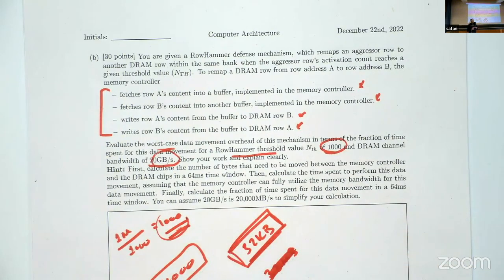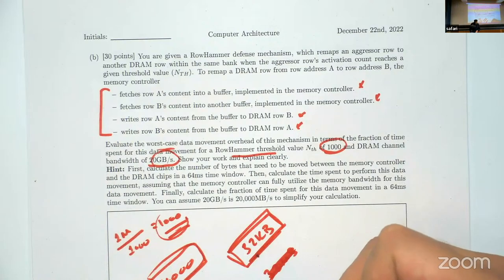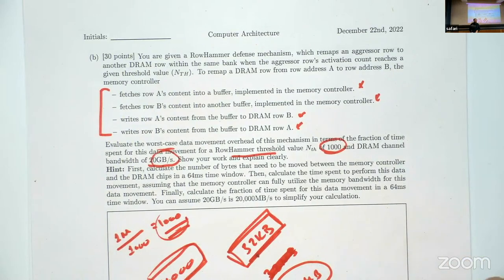And all the banks are sharing the same channel, right? So whatever operation I do for whatever bank, it will be consuming the memory bandwidth. So I perform this operation 16,000 times, and every time I move 32 kilobytes of data. And if you calculate this actually, it goes to somewhere around 500 megabytes in a 64 millisecond time window.